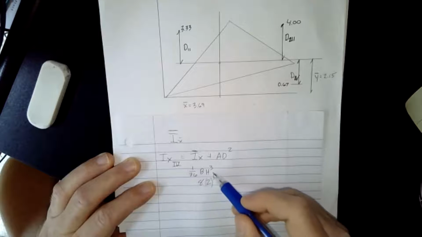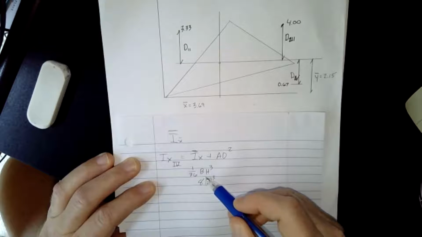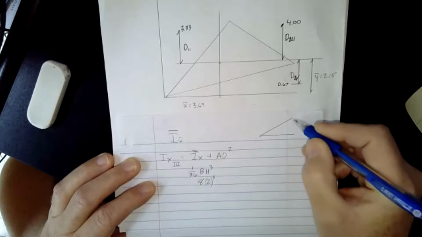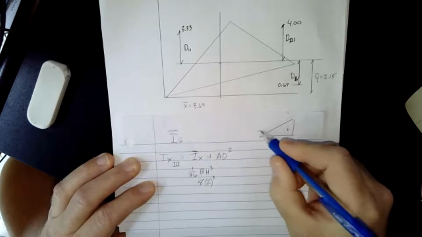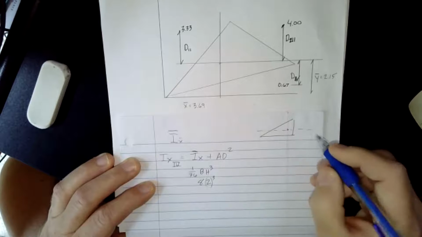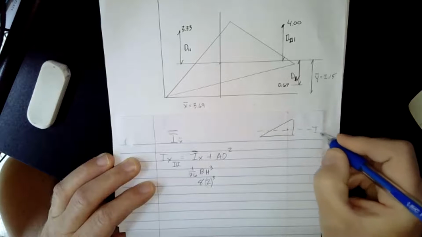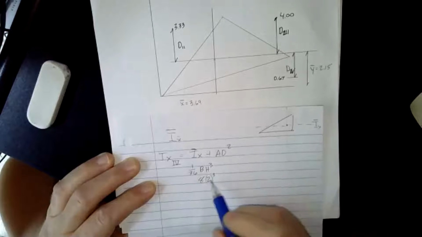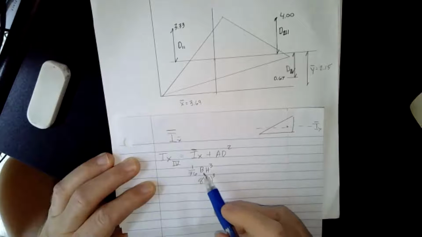So if you just had your triangle like this, and you just wanted to know what Ix was right there about the centroid, that would be this 1/36 b h cubed.